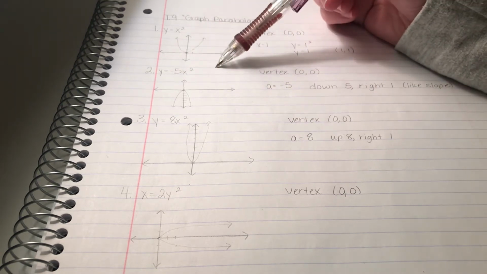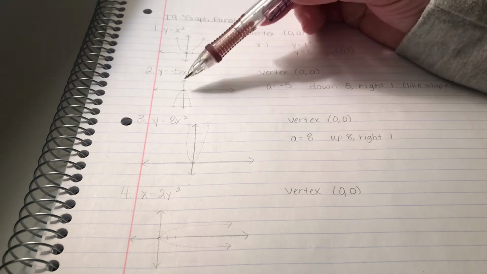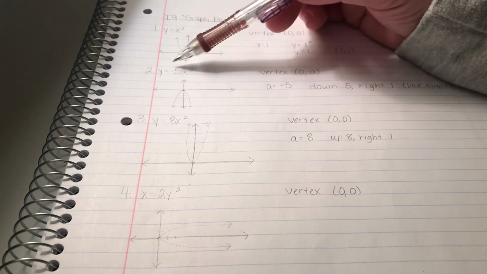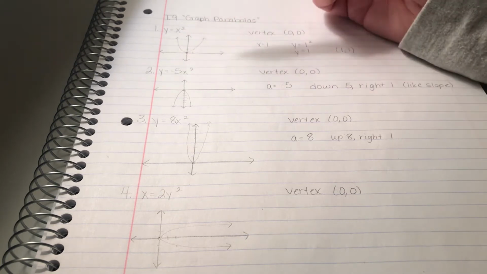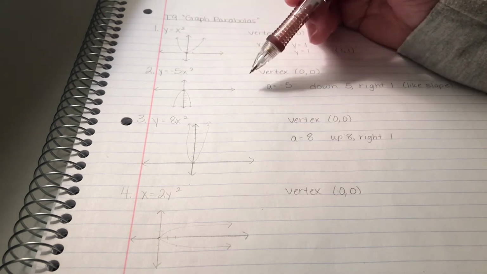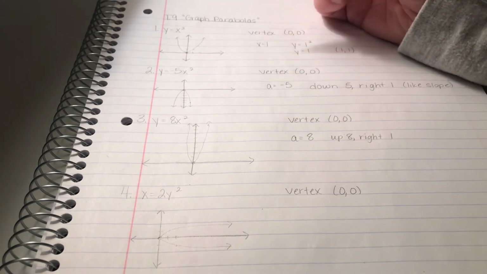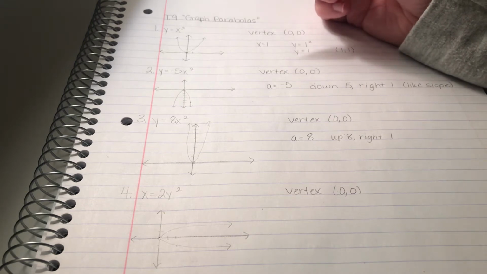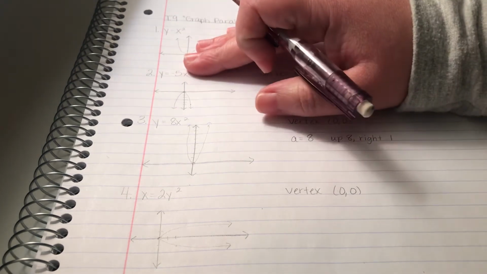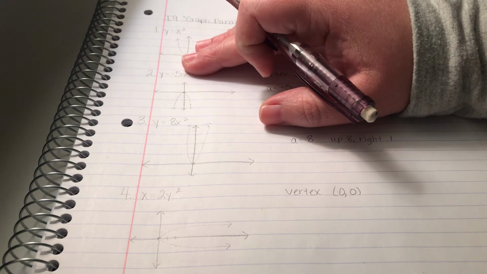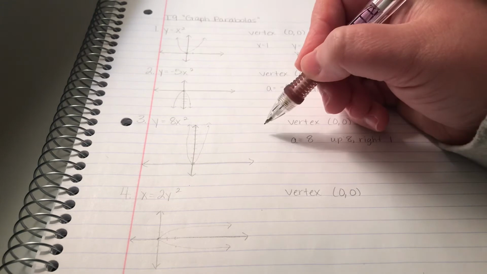I don't see an h or a k, so I know my vertex is located at the origin, 0, 0. Now, this a value that we've been playing with for the last few sections, right here it's a negative 5. When we were graphing equations of lines, we had m as our slope. If you remember, y equals mx plus b was our slope-intercept form for a line. So we would plot a point and then we would use our slope. If our slope was negative 5, we would go down 5 and over 1, down 5 and over 1 to plot our line.